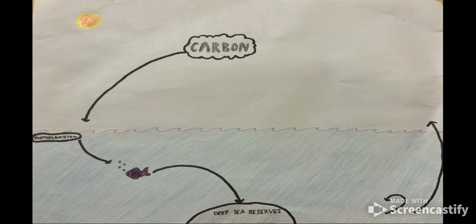The carbon from the atmosphere is dissolved into the oceans, where it is used by organisms, such as phytoplankton, in photosynthesis. These organisms are consumed by other organisms, like fish, and used for energy. When these animals die, they leave behind the carbon that was consumed. This carbon can either be stored in the ocean's depths, released back into the atmosphere for other organisms to use, or delivered back into the atmosphere through a process called upwelling.